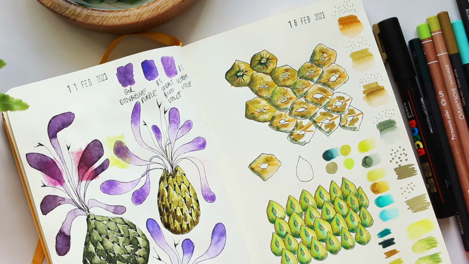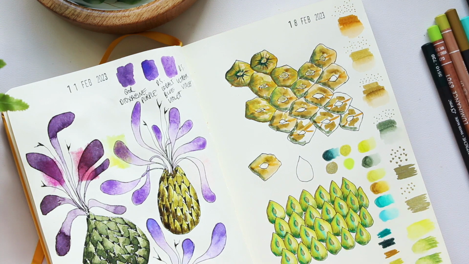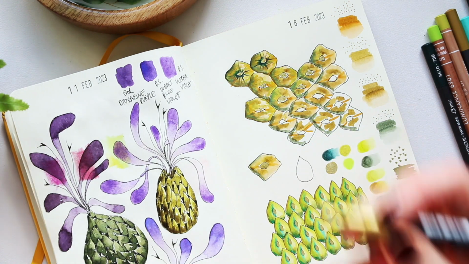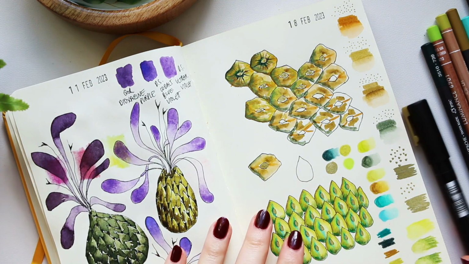The next step I did was just waiting. So it's important to wait for the pattern or for the water to dry, but I will also add a bit of the marker into here because that will also take a little while to dry.